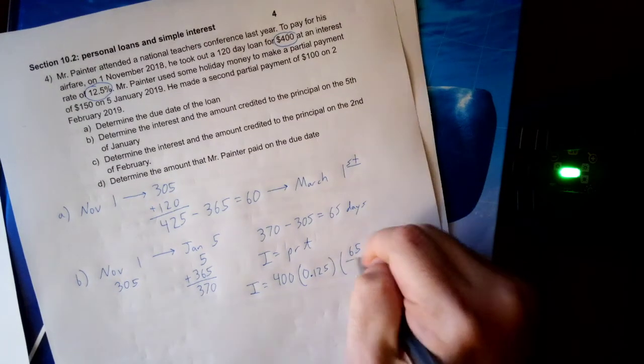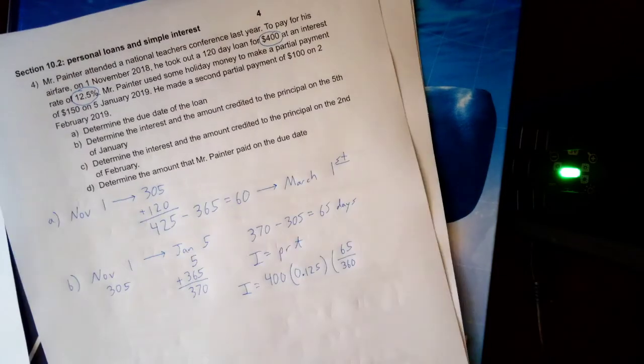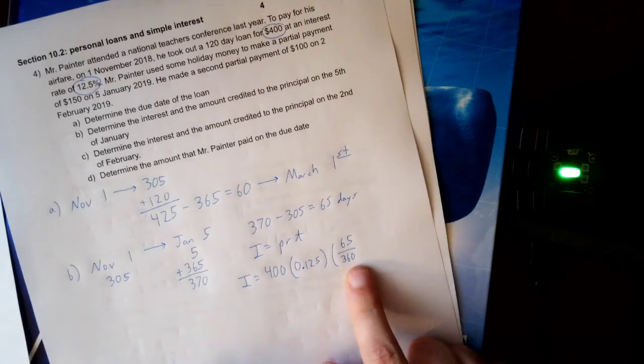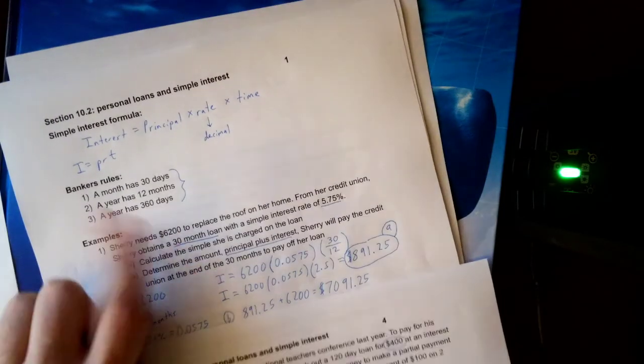When you're calculating in the interest formula, there's 360 days in a year. It might seem confusing to use 360 here and 365 here, but that is, remember, the banker's rule. When calculating, there's only 360 days in a year.